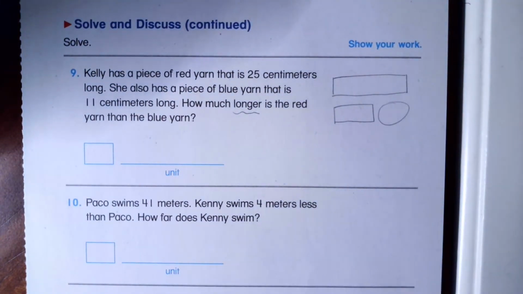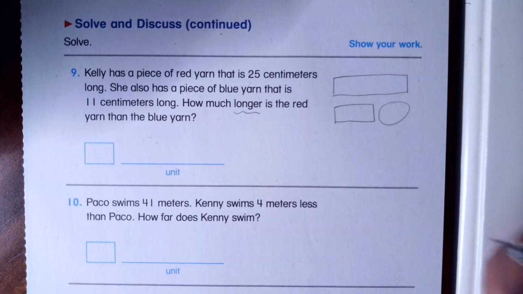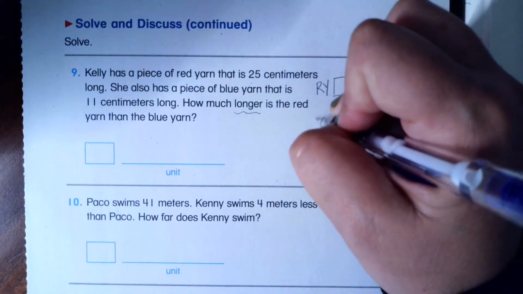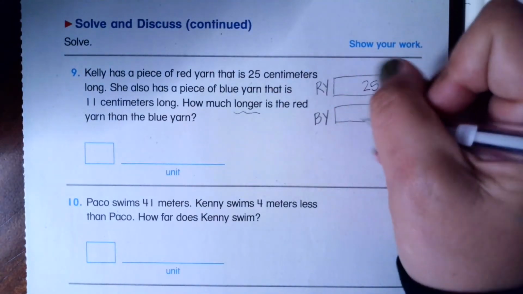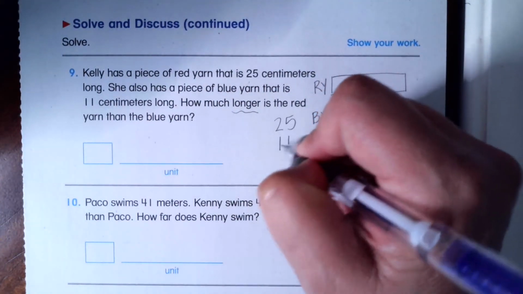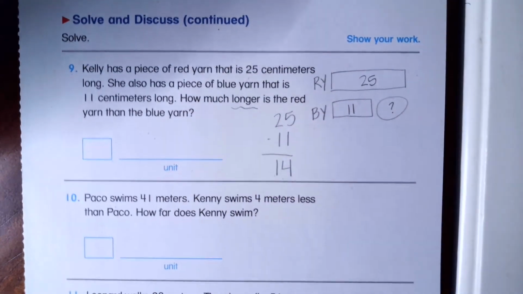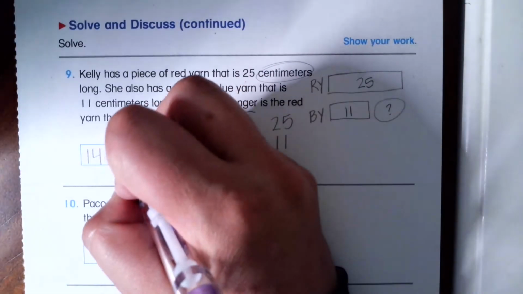We have blue yarn and red yarn. So we know the red yarn is 25, the blue yarn is 11. So red yarn, blue yarn. Now you should be able to fill in your comparison bars and then solve. Please pause the video. All right, so we have 25 up here, 11 right here, trying to figure out what is the change. So 25 minus 11 gives us 14. So 14 in our label is centimeters.